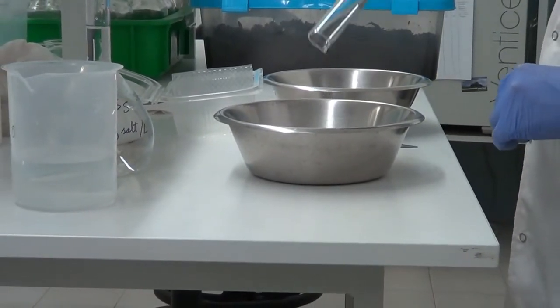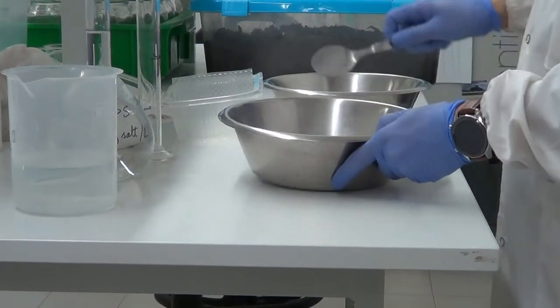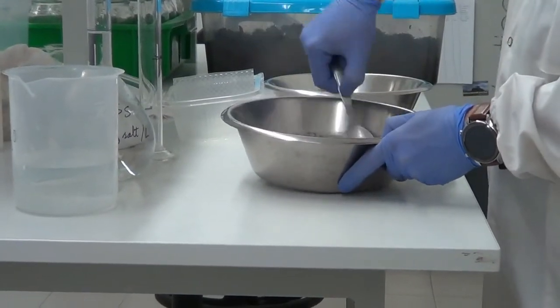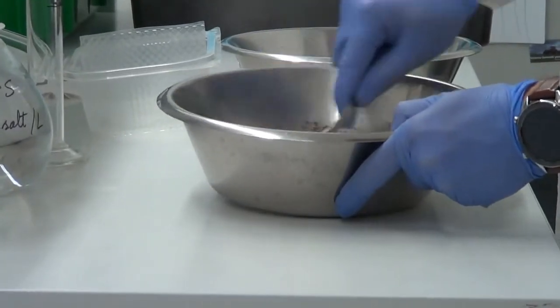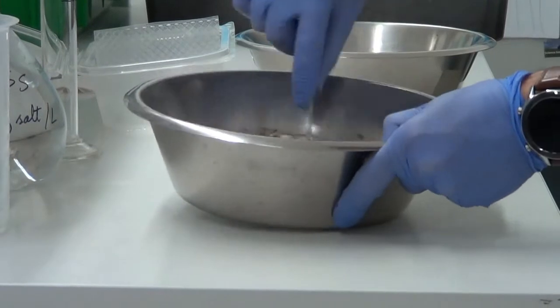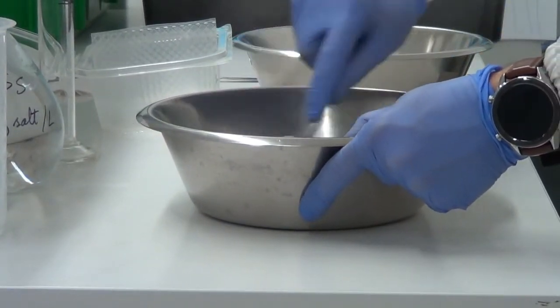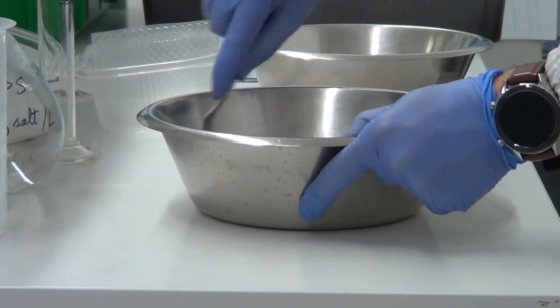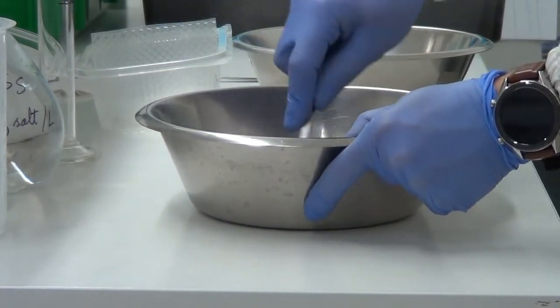We add it to the 250 grams of soil, and we should mix everything very well. The soil should be completely homogeneous. The water should be mixed very well in the whole soil.